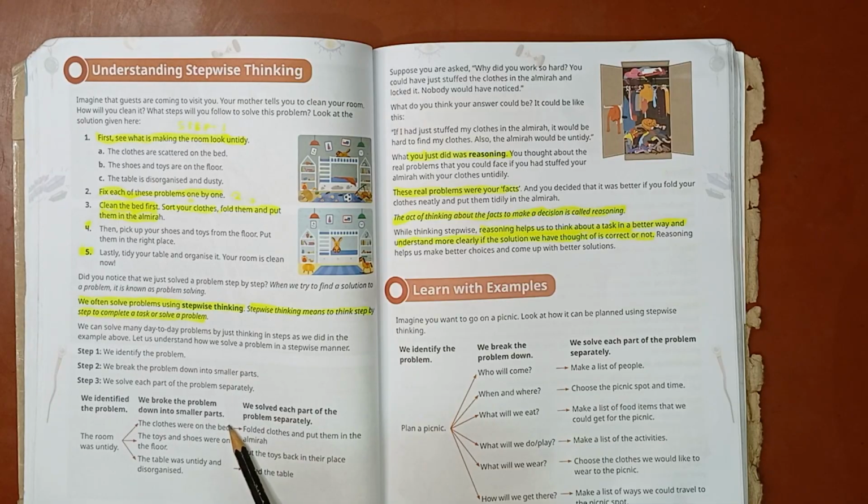We identify the problem, just like the room was untidy. It is the problem. We broke the problem down into smaller parts. First is the clothes were on the bed. Second is the toys and shoes were on the floor. Third is the table was untidy and disorganized.